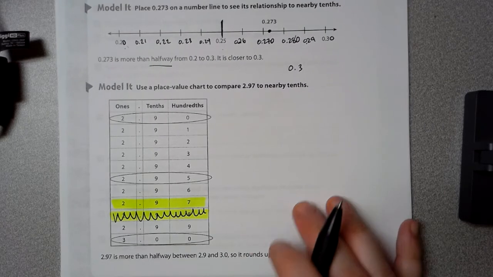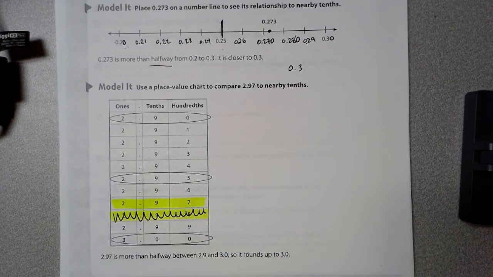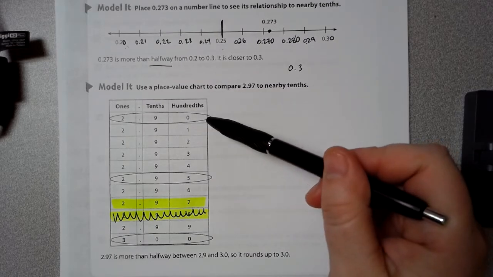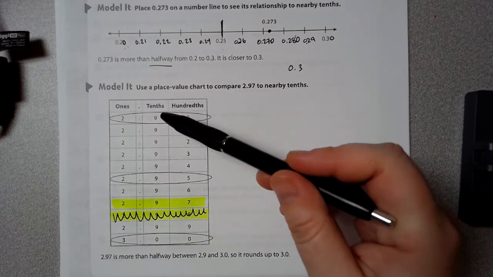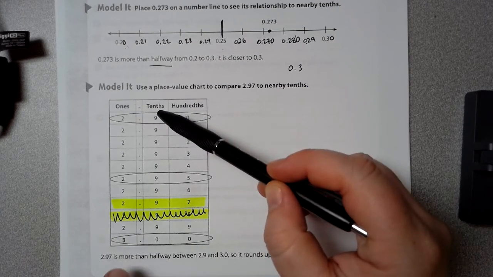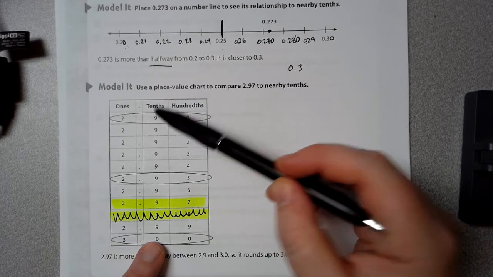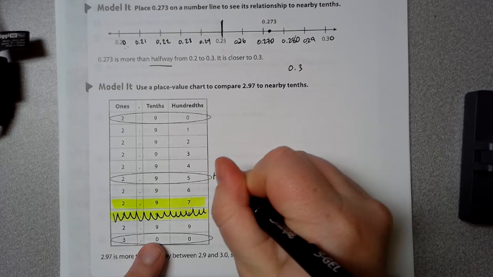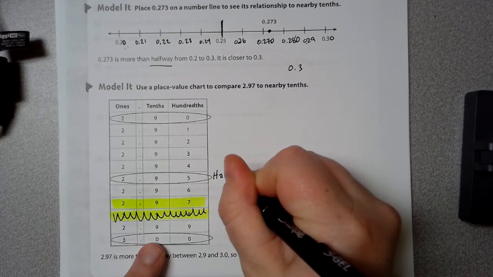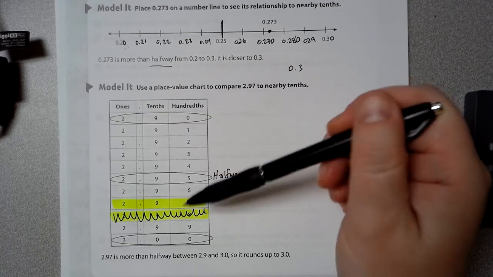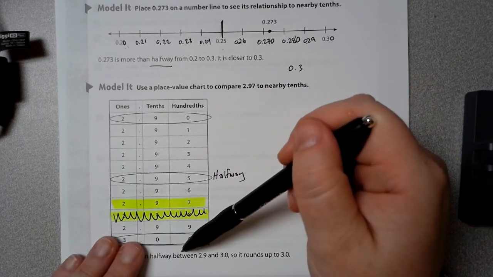Okay, the number we're dealing with is 2 and 97 hundredths. We're doing to the nearest tenth, so you have 2.9 and 3.0. Here's your halfway point. The 95 is halfway because if you just looked at it, this could be 90 and this could just be your 100.